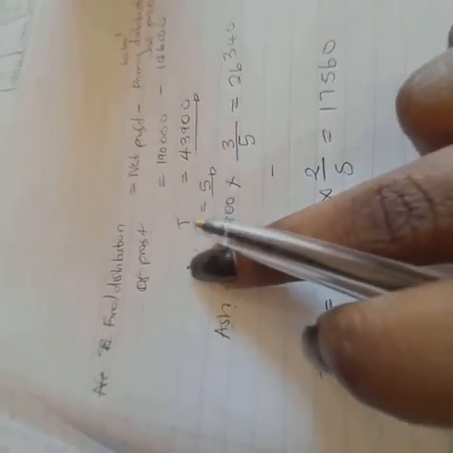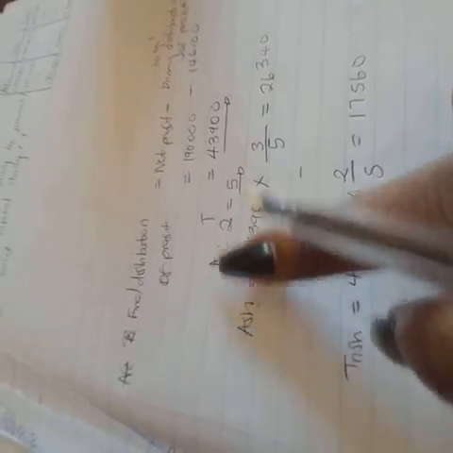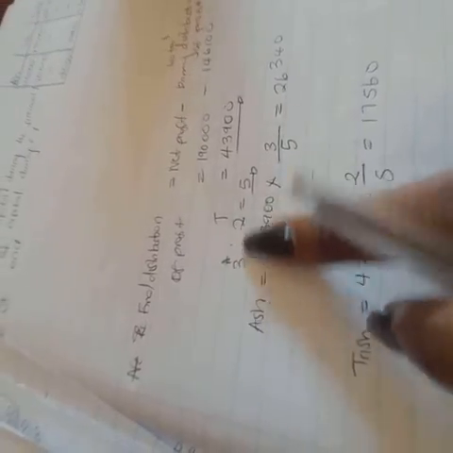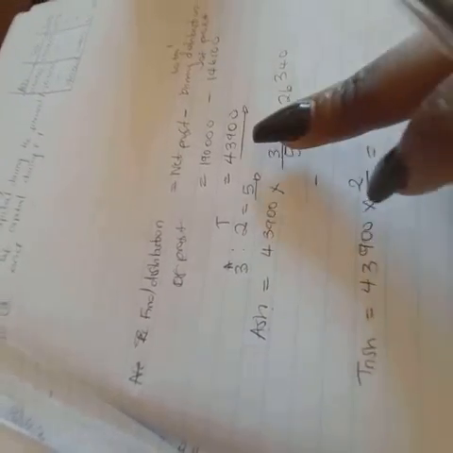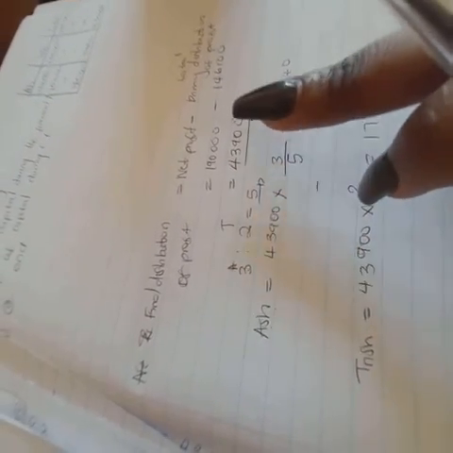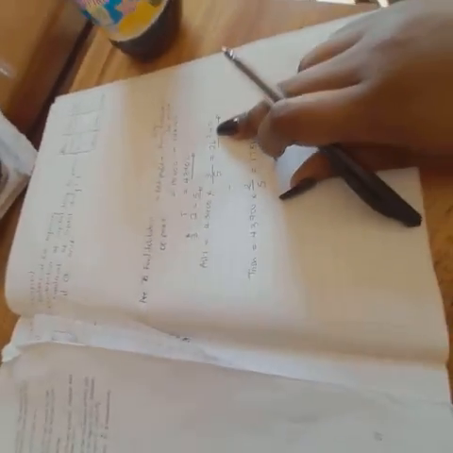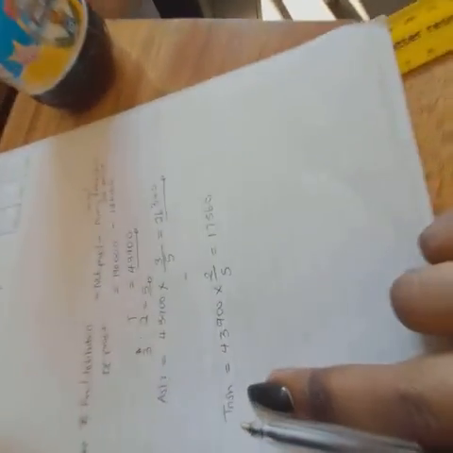Right, so when we share it, looking at the ratio again, the 3 is for Ash, the 2 is for Trish. When you add these two numbers, it will give you a total of what? Of 5, right? So this is our total. When we share this amount, 43,900, we multiply by what Ash is getting. She is getting 3 over the total, and it will give you 26,340. So you put the 26,340, and then Trish, right?